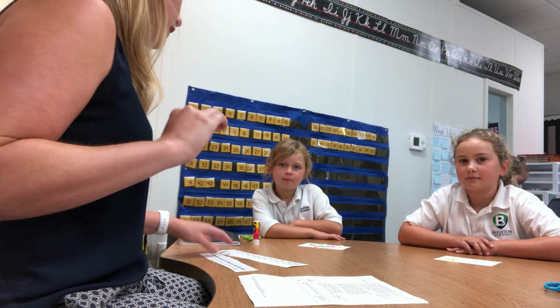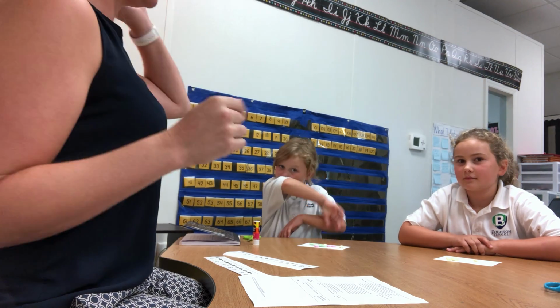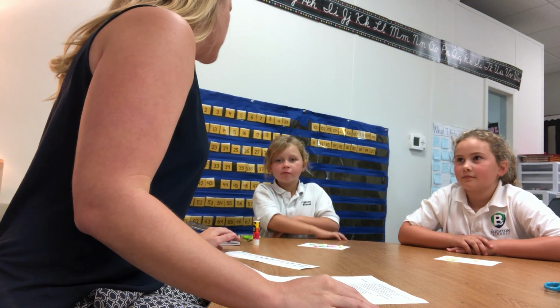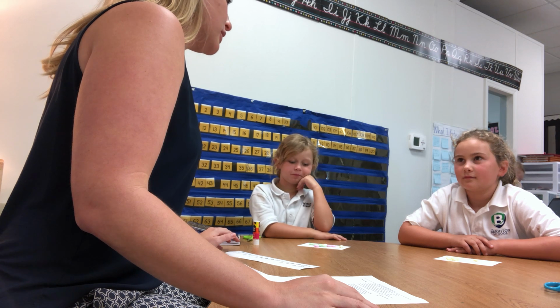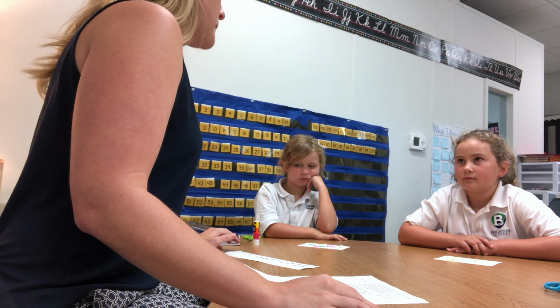Okay, so we've been talking about counting back using number lines and using things. So today we're going to practice that, but we're going to use counters.